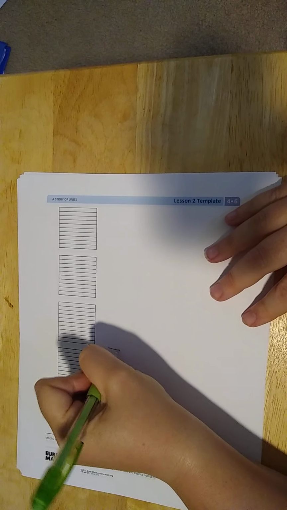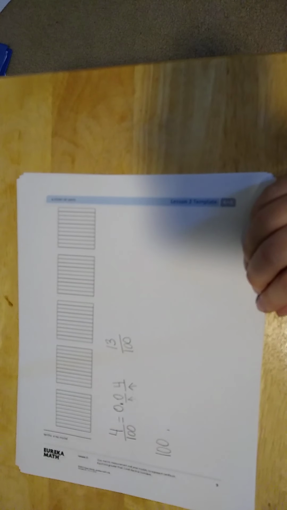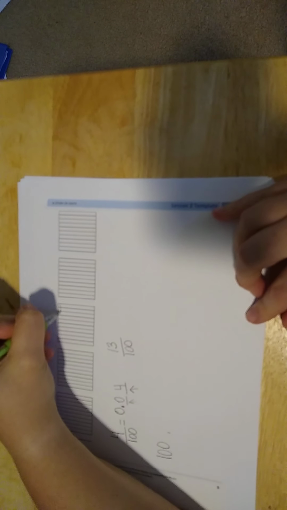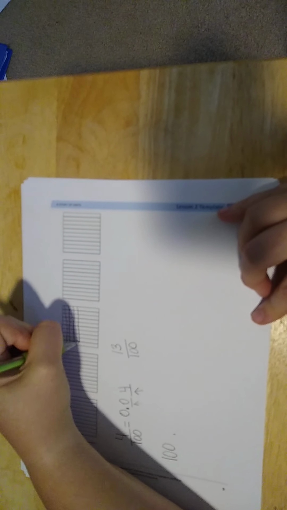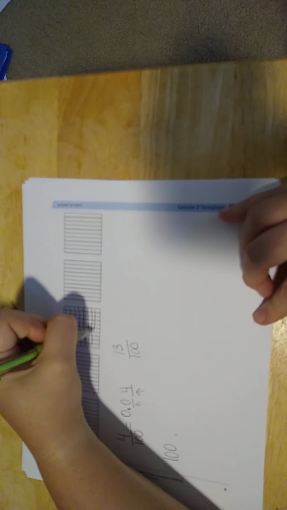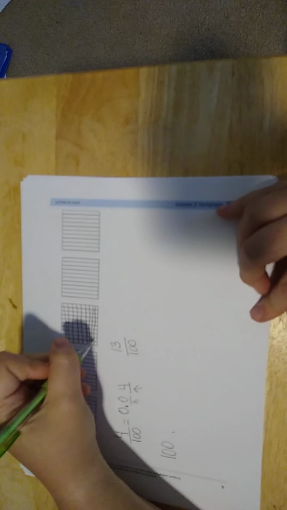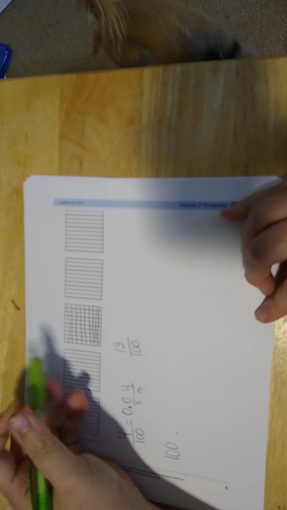All right, what if we did 13 hundredths? Well, let's go ahead and do the model of this so we can see it. So 1, 2, 3, 4, 5, 6, 7, 8, 9. All right, so what do I have in the tenths place there?